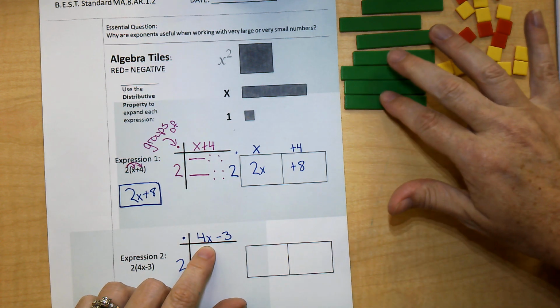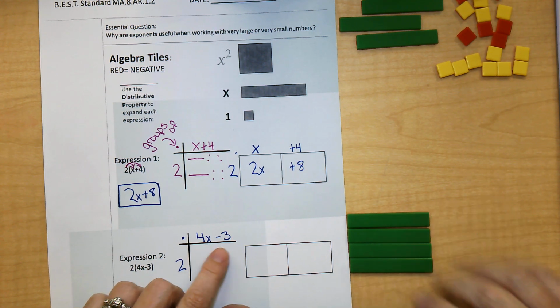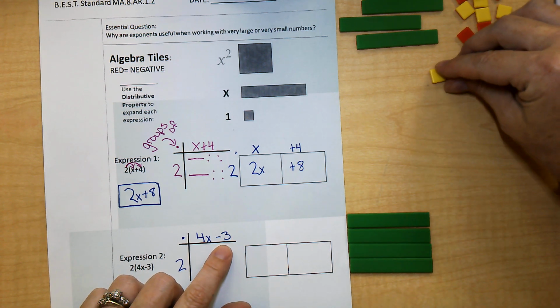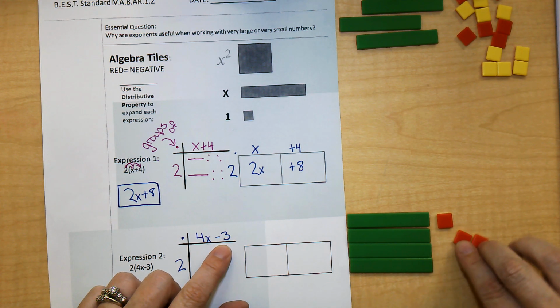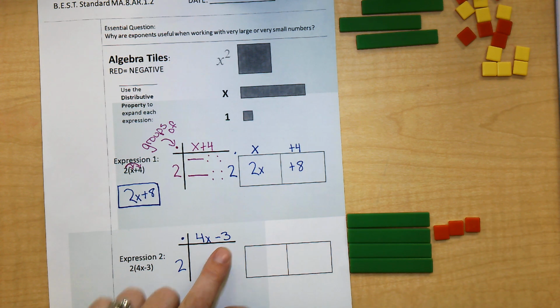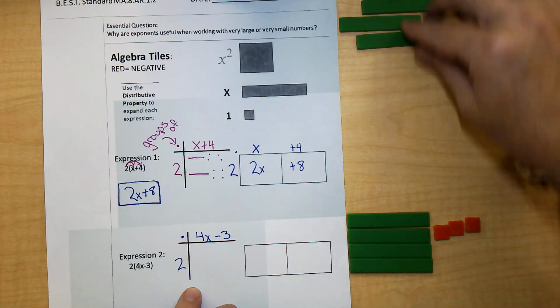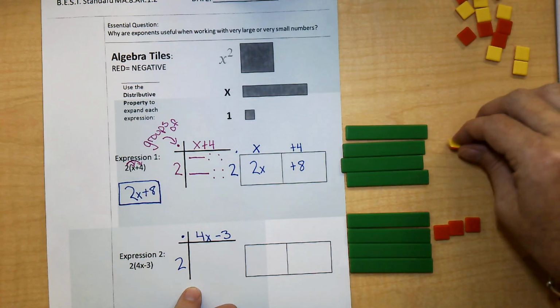So 4x, so 4 green strips, 1, 2, 3, 4, and then minus 3. I'm going to turn over 3 yellow ones for minus 3. So I have one group of 4x minus 3. I want to make 2 groups, so I'm going to make a second group of 4x minus 3.